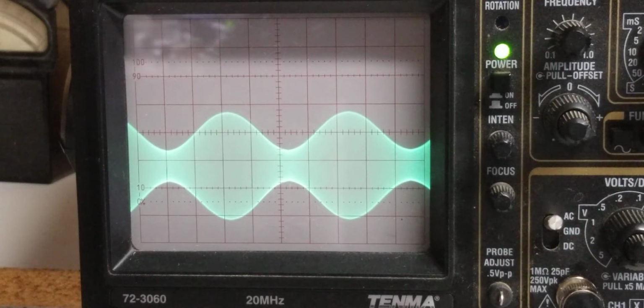Oh my goodness, I'm going to get everything confused. The earlier one was set at 0.2 microseconds. So for the radio frequency it was 0.2 microseconds. This one is set for 0.2 milliseconds per division.